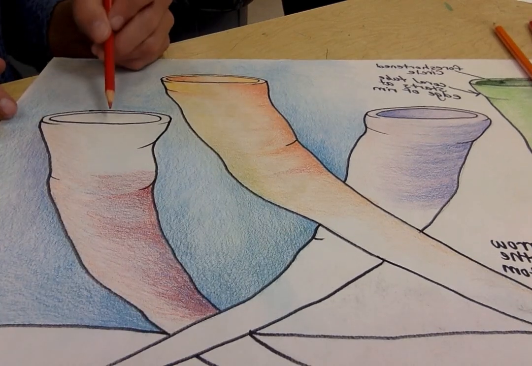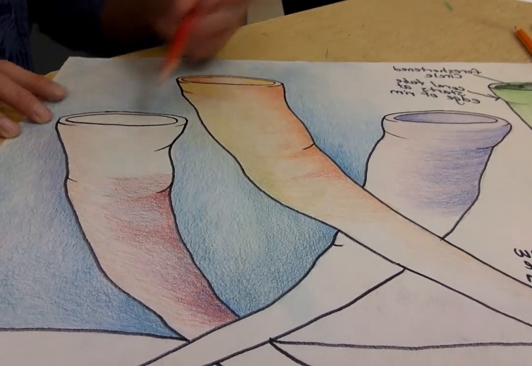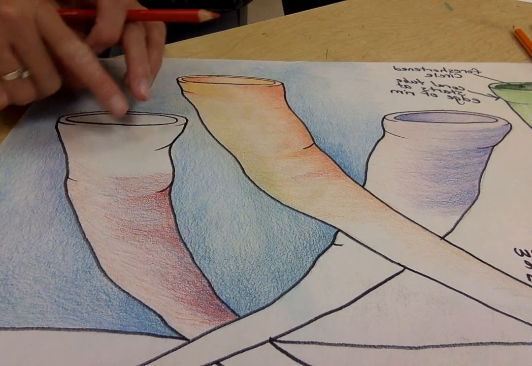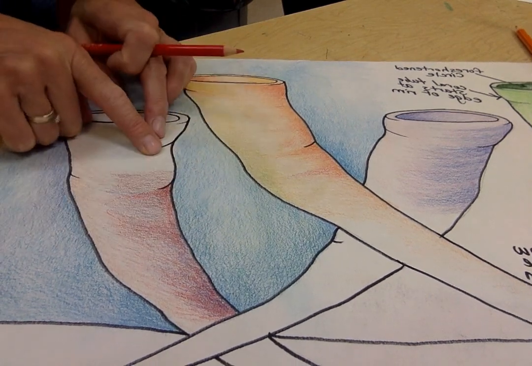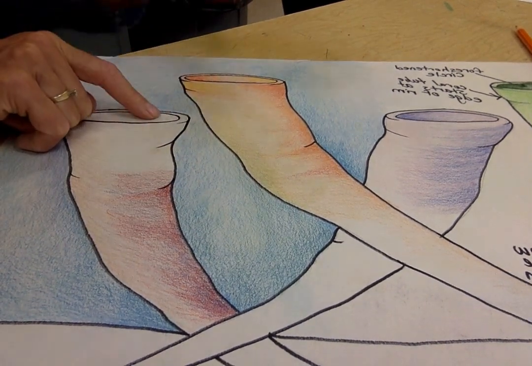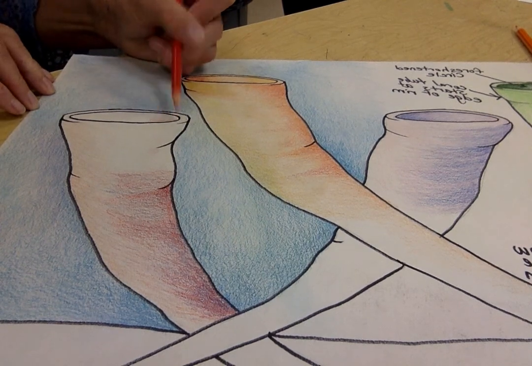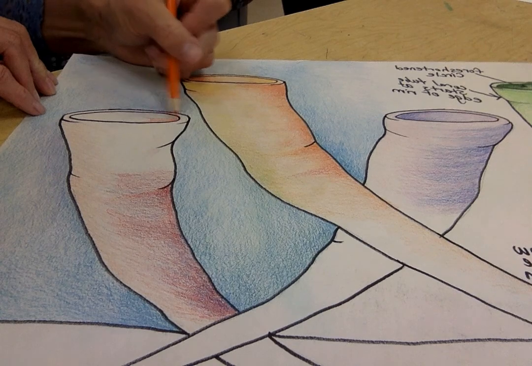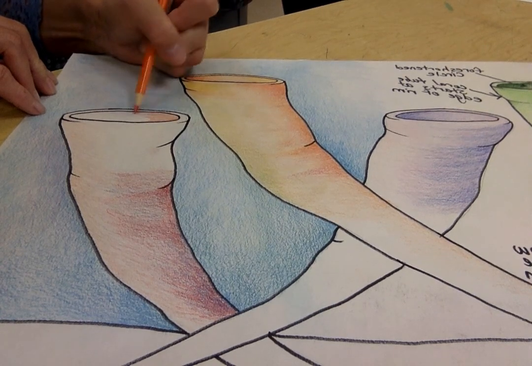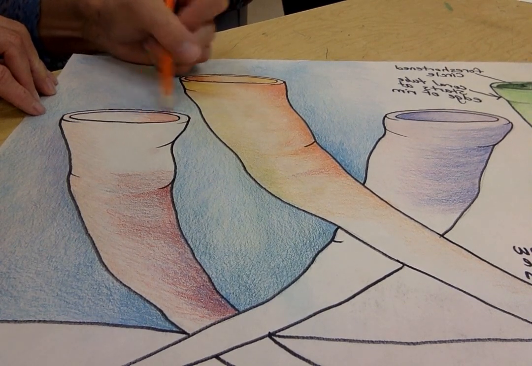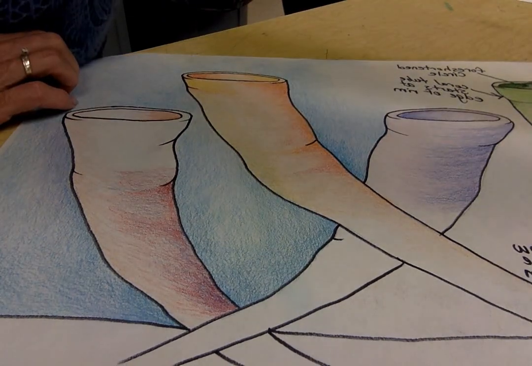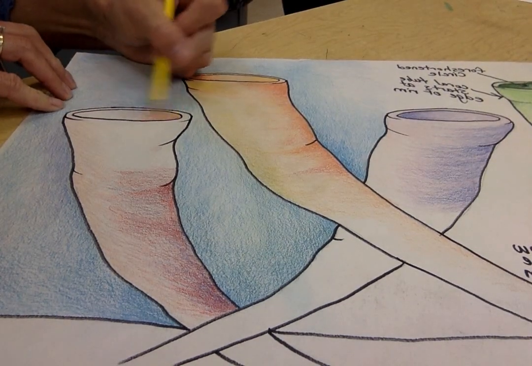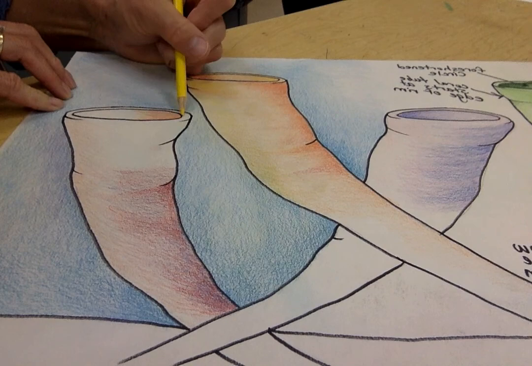Now I'm going to deal with this area so you can see that now that the shadow is on this side, that means I need the light hitting this side. So I'm going to put the orange over here. I might need to add a little yellow to that just to brighten it up a little bit because I accidentally still had my red orange in my hand.